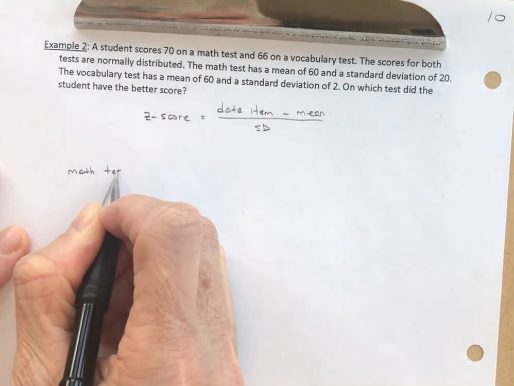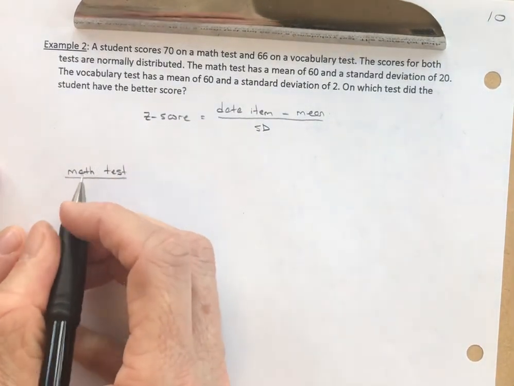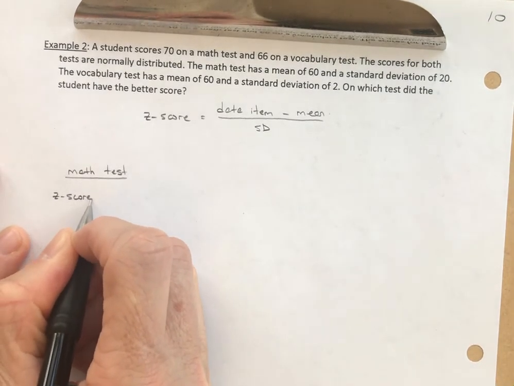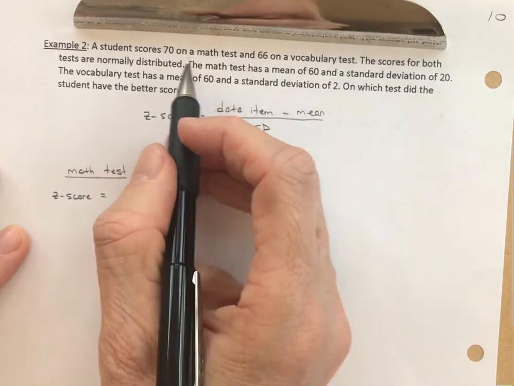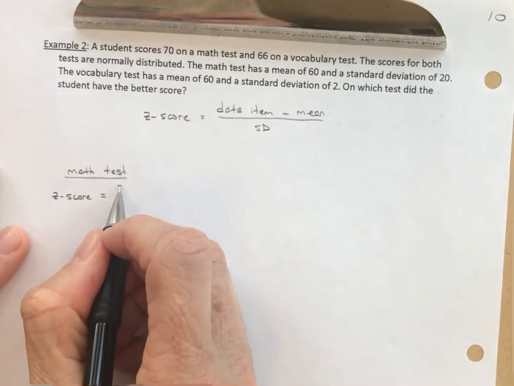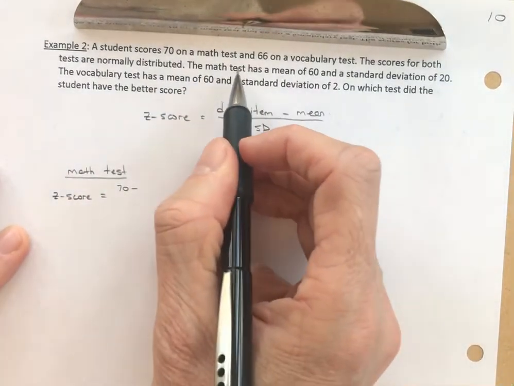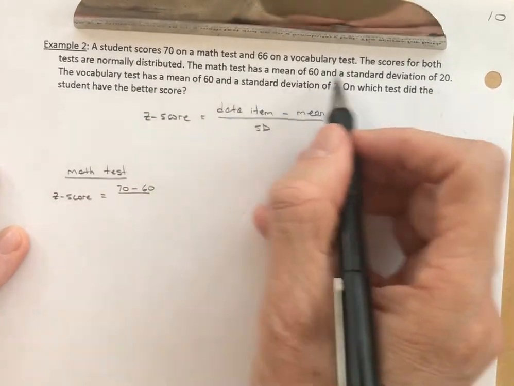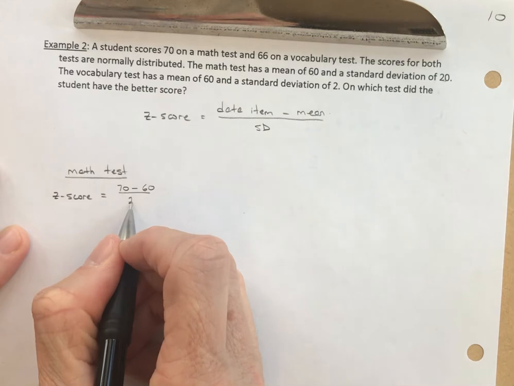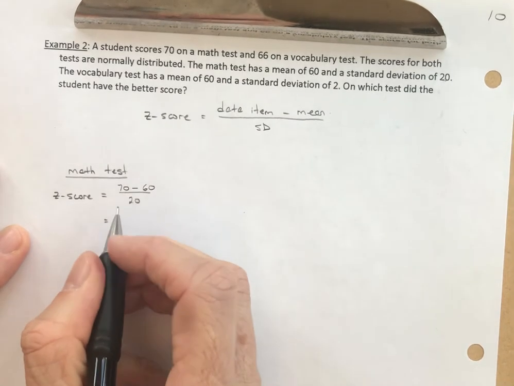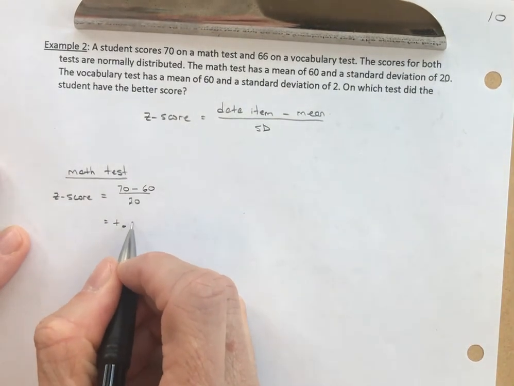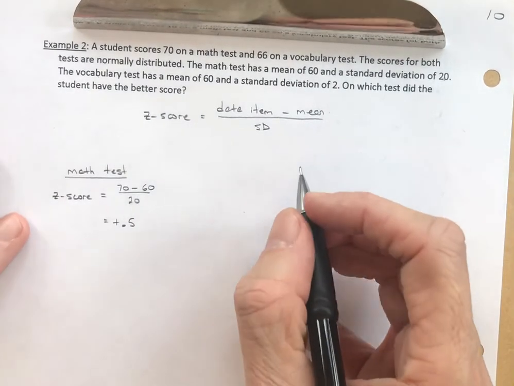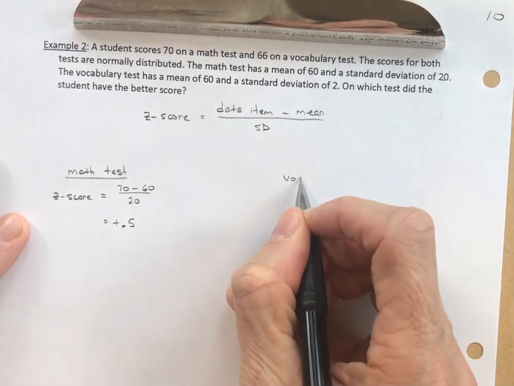Okay, the math test has a Z-score. The data item is a 70. The mean on the math test is a 60. The standard deviation on the math test is a 20. We'll do this math and we'll come out with a positive 0.5. Okay, now let's look at the vocabulary test.